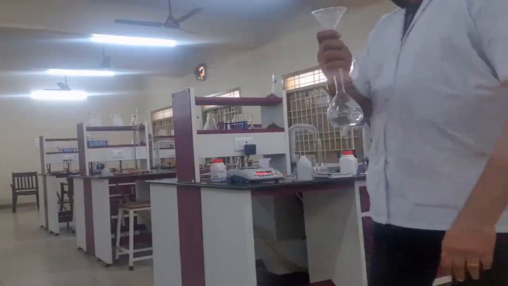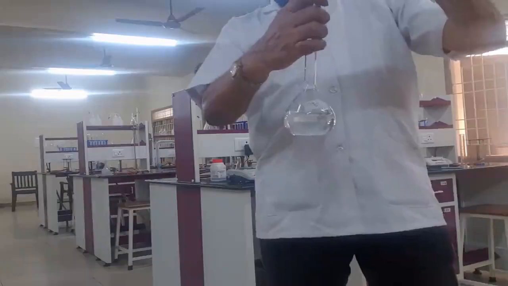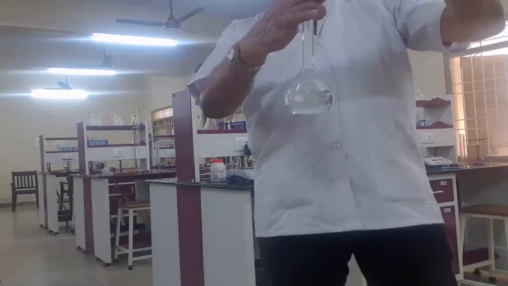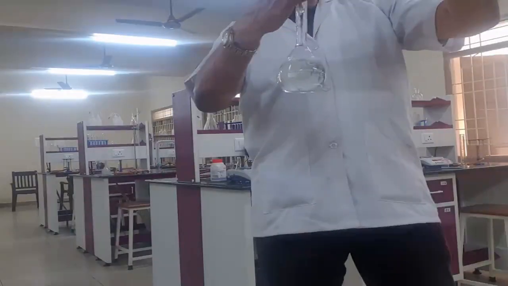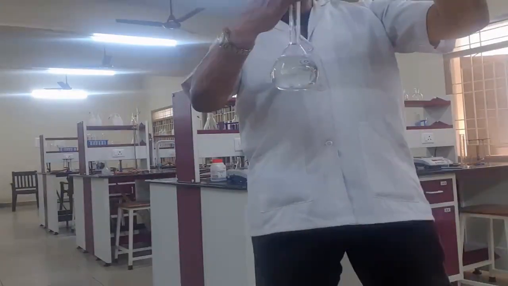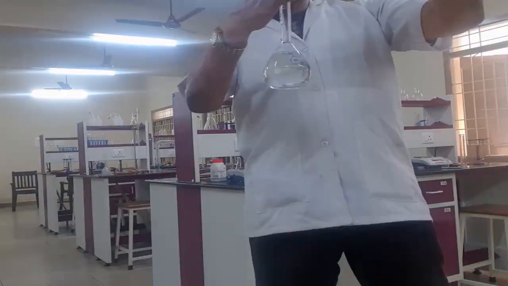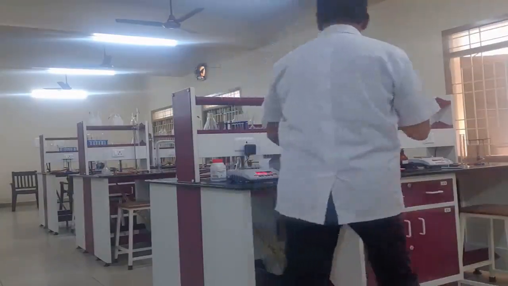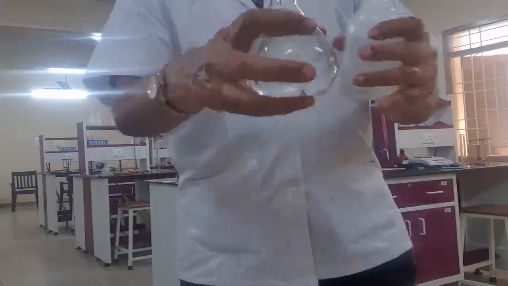So I am now preparing the oxalic acid solution with the help of a funnel. I am tapping the substance in, and I have to make it up to the mark given on the flask. Kindly follow. When it is nearing the mark, I have to remove the funnel. So better, I am now removing the funnel. I should fill up carefully. I will show you after filling up. Kindly follow.